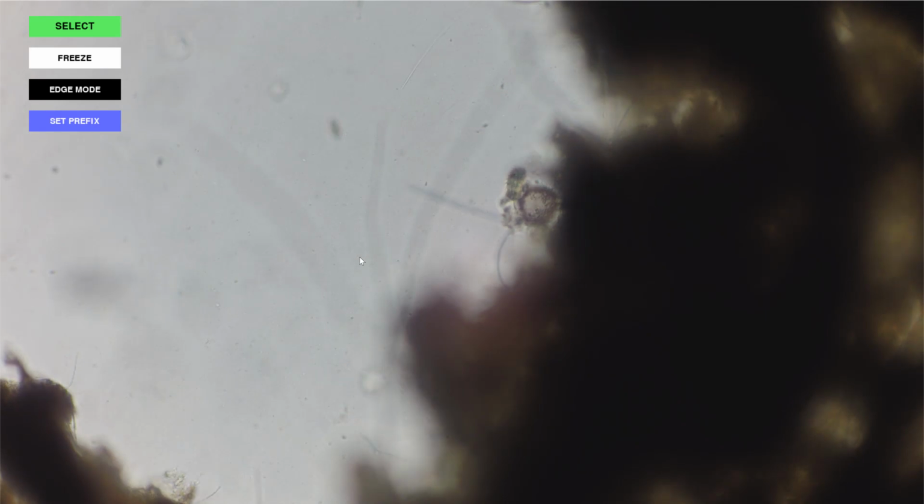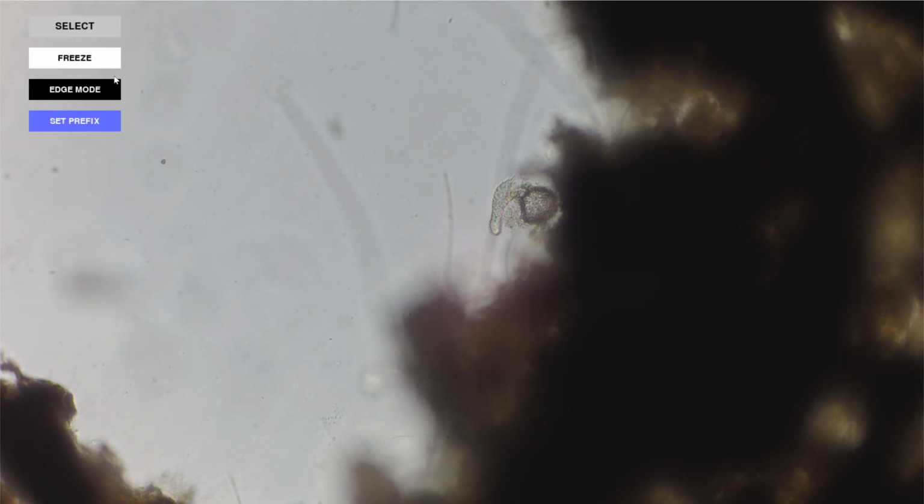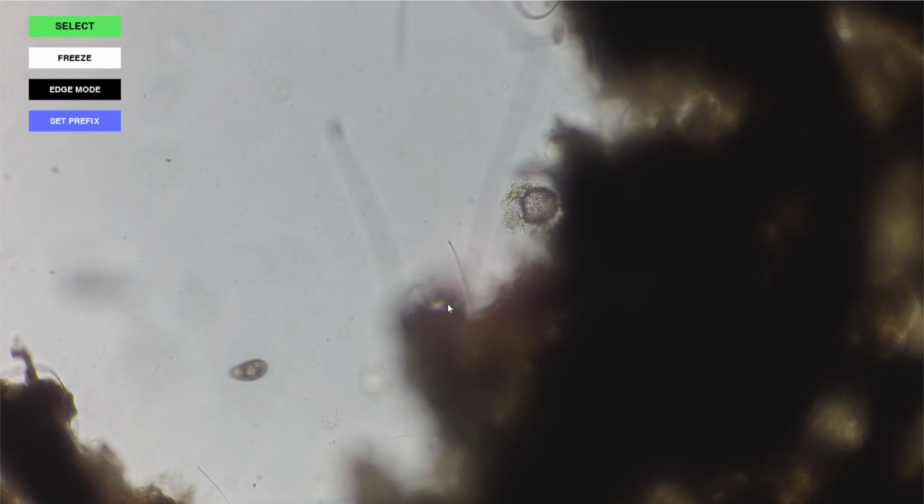And here we have our first view. Okay, and here I finally found a sample that I feel happy photographing. So in the top left corner, you will see 4 buttons. The first button in green is going to allow me to start making selections, box selections that is, that will help me take a sub area of this view and save it as a photograph. So that is effectively the core of the program.